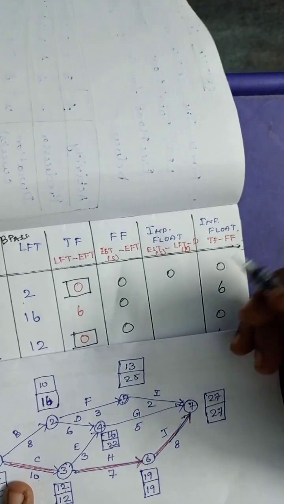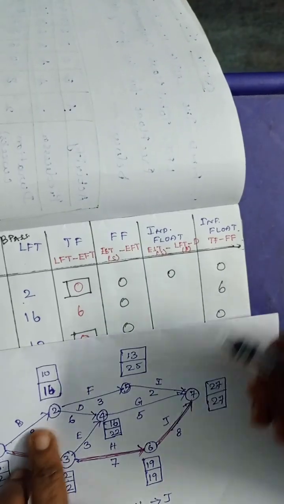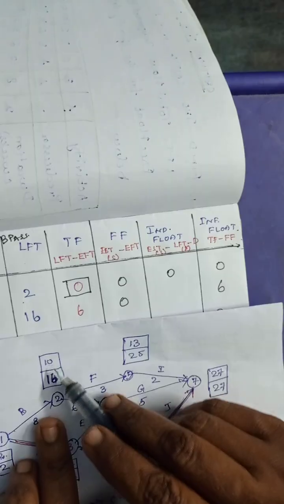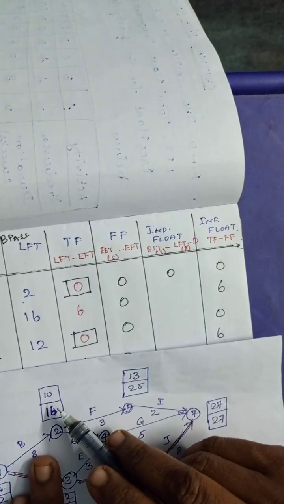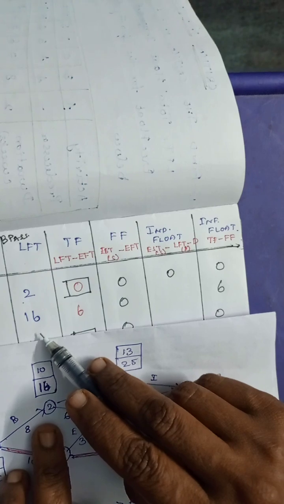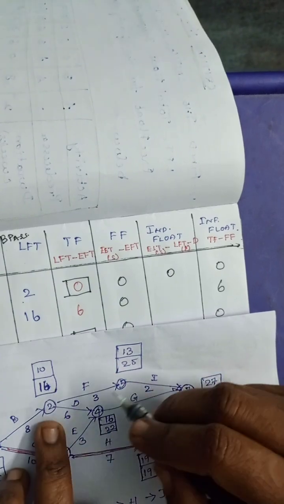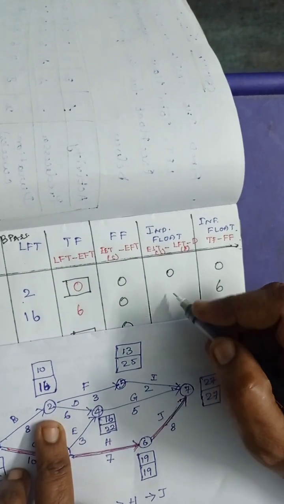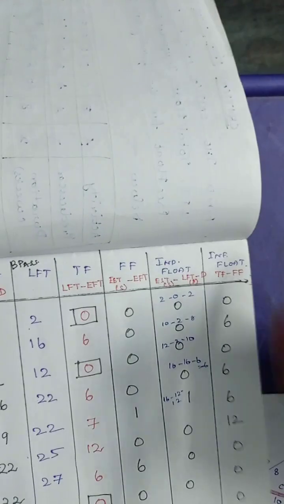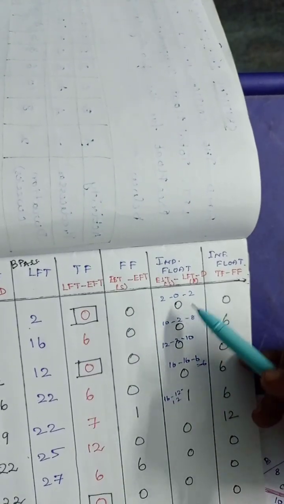Similarly, you have to calculate for B. For B, EST of the successor node is 10 minus 16 minus 8. This is how it is calculated.